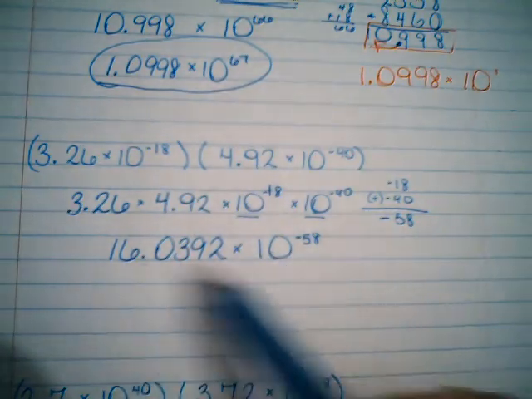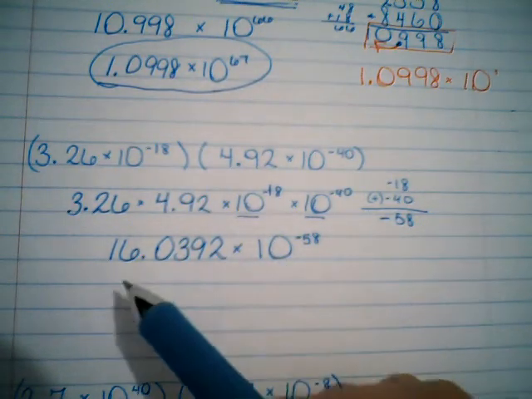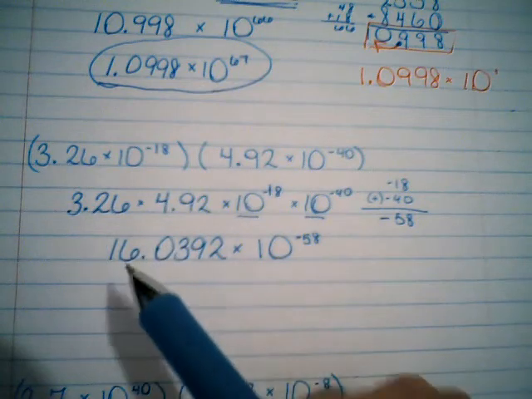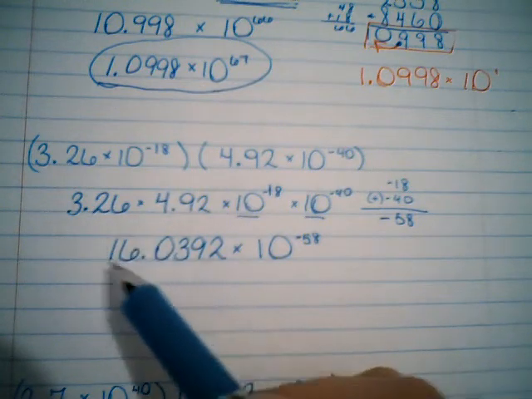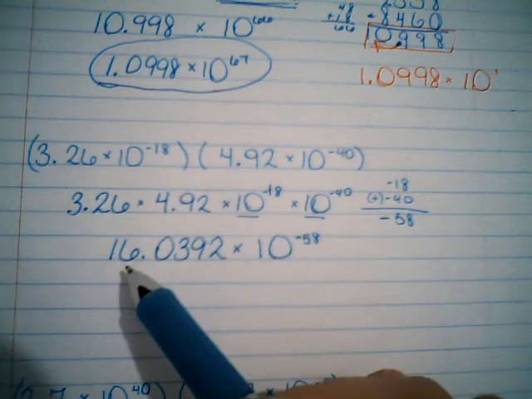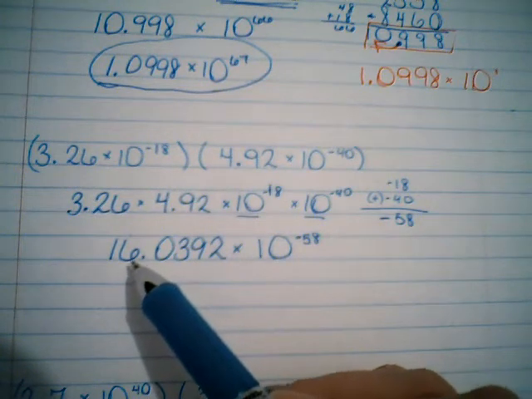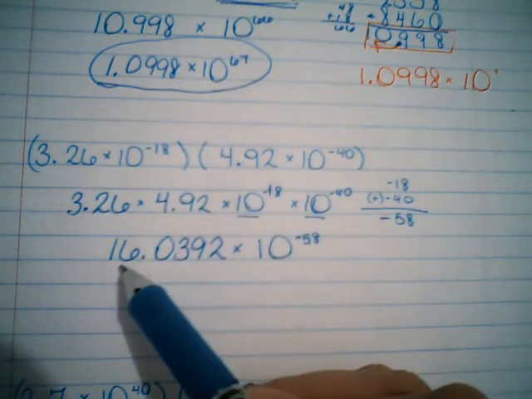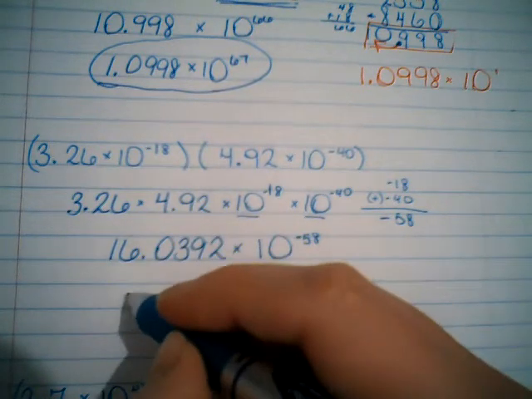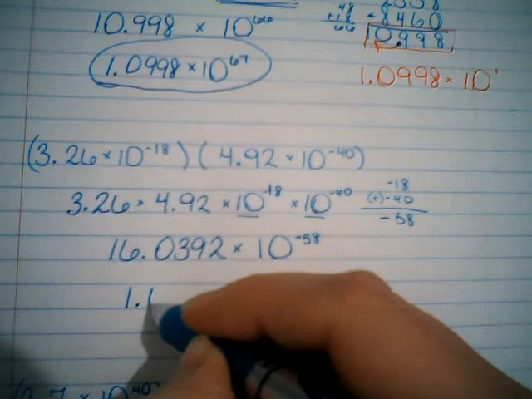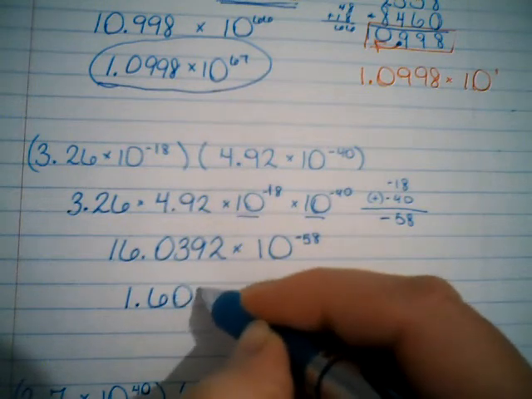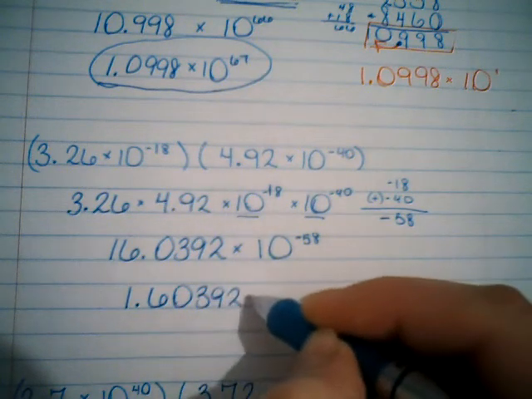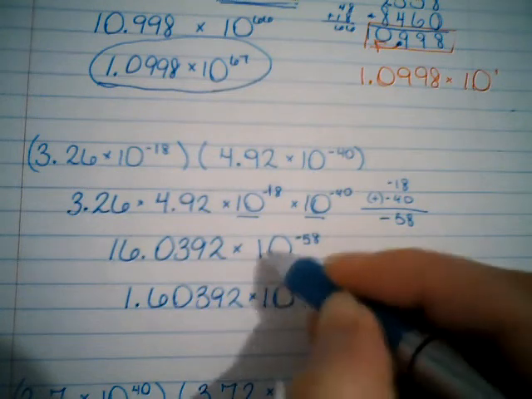But I have to look at this. This looks like my final answer, but is it really? Is this in scientific notation? This first number, the multiplier, before the decimal, has to be at least 1. It is. But it has to be less than 10, and it is not. So I need to move my decimal one more spot. I'm only allowed to have one digit in front. 1.60392 times 10, because that's going to stay.